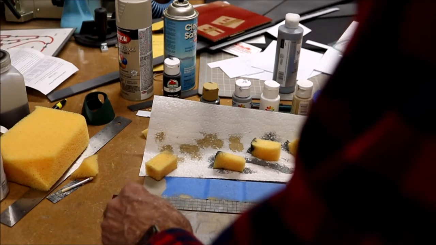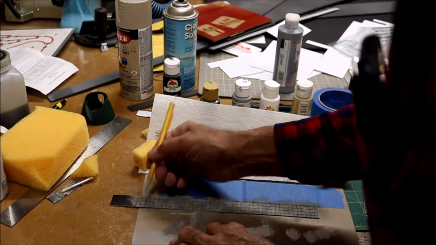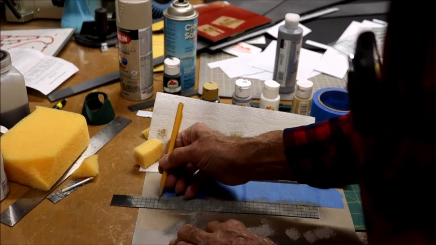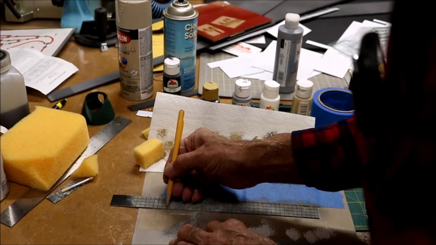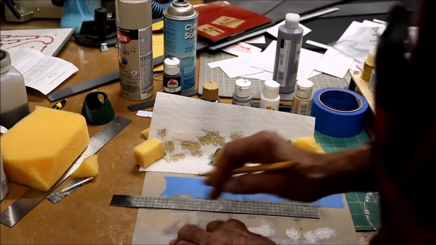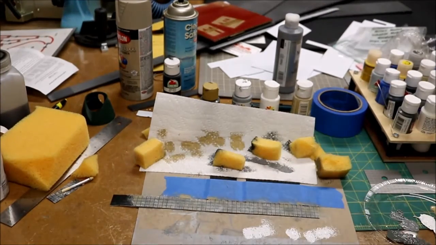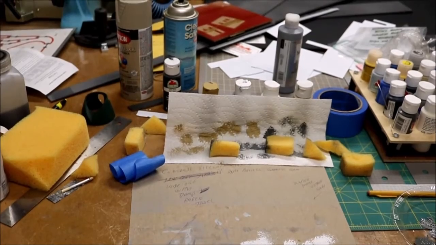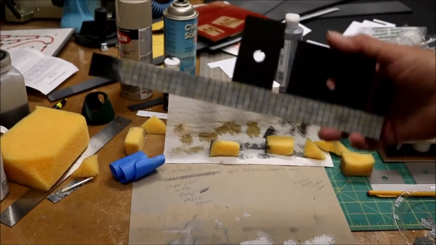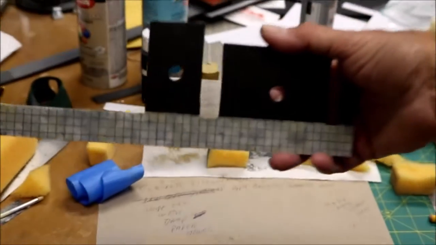And since I'm a righty, I'm going to use my right hand. And that'll bring it out. I'll bring out the highlights of the joints. So I'm going to do that, and then I'll show you what it looks like. Okay, here's what it came out to look like. I hope you can see that. I think it came out pretty well.